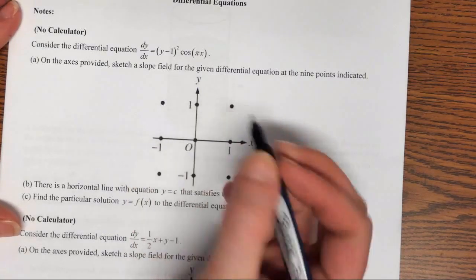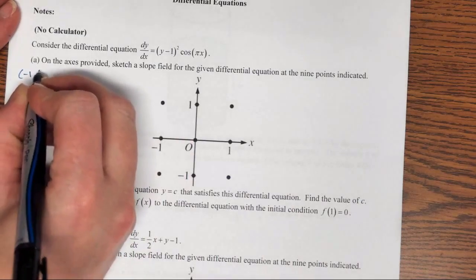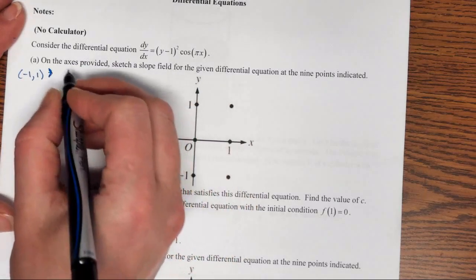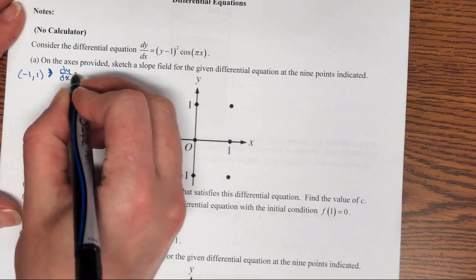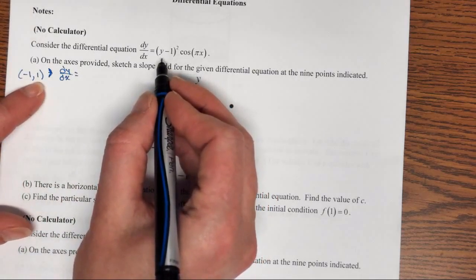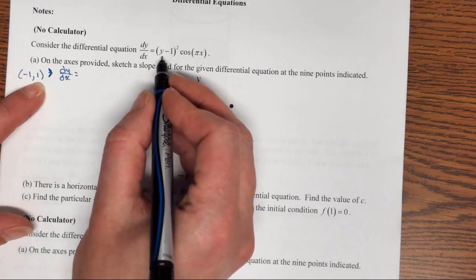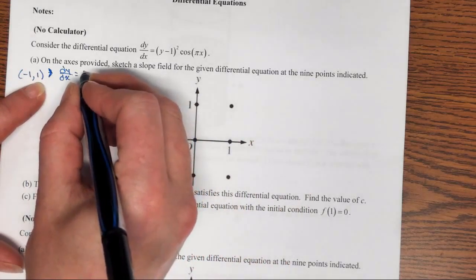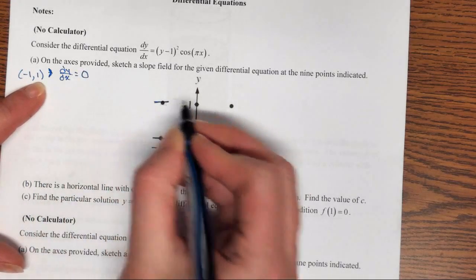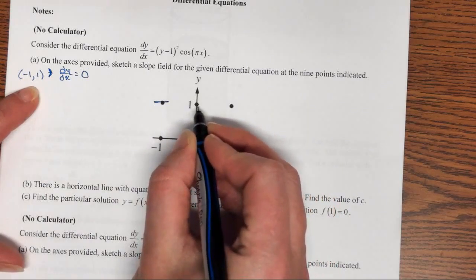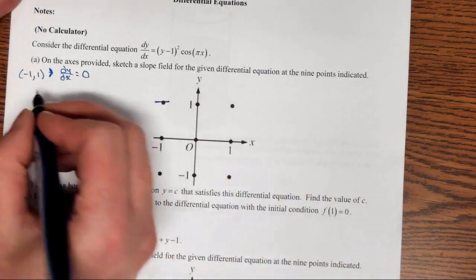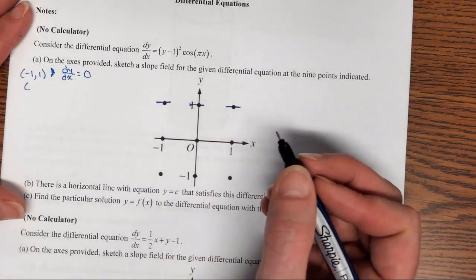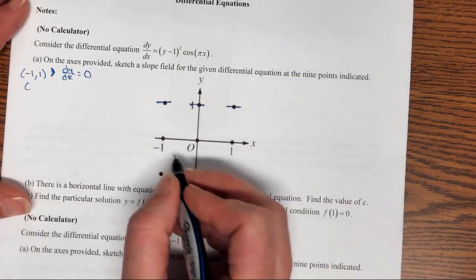So the first point is -1, 1. So when I plug that in, dy/dx equals, when I plug in 1 for my y, 1 minus 1 is 0. Times, I don't care, it's still 0. My slope right there is 0. Guess what? Every time y is 1, I'm going to get a 0. So I'm going to go ahead and take care of those. I don't even have to write them down. I can just draw them. So I need to go to the next one.